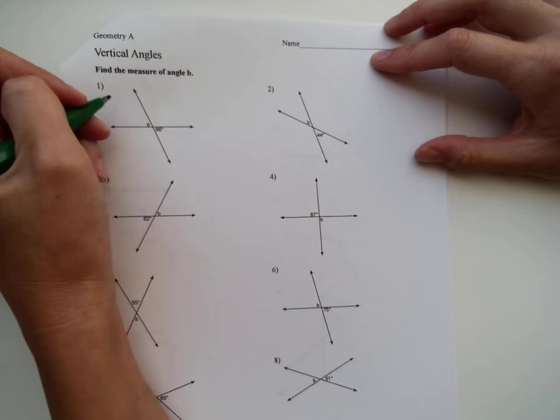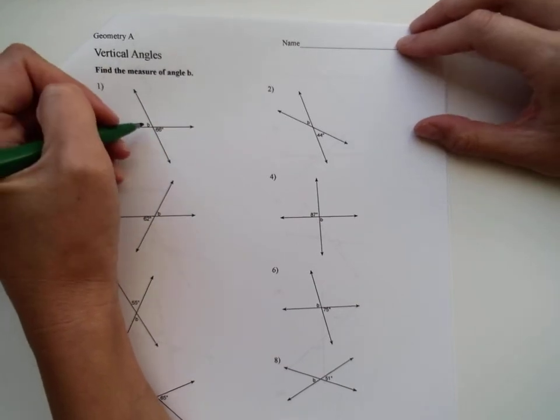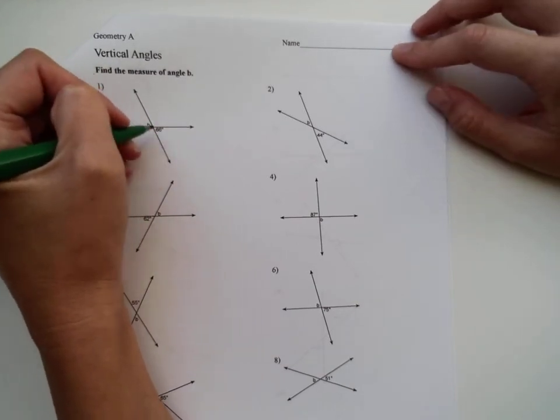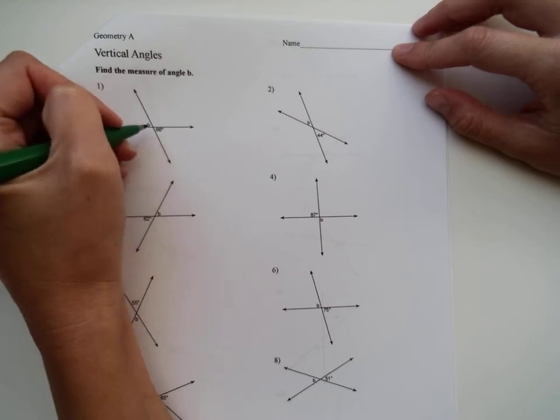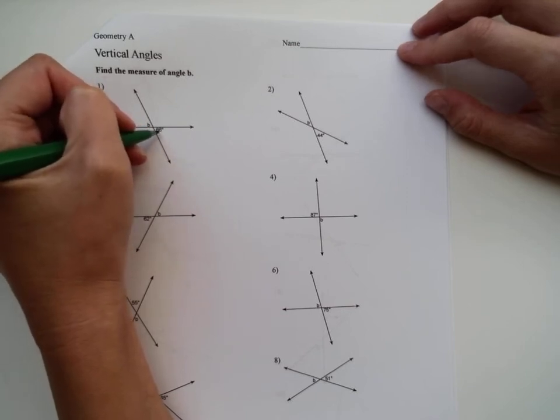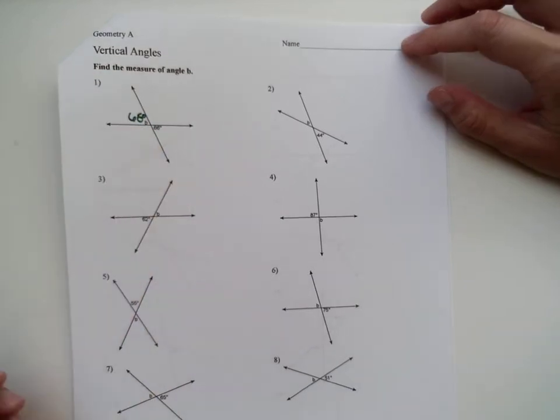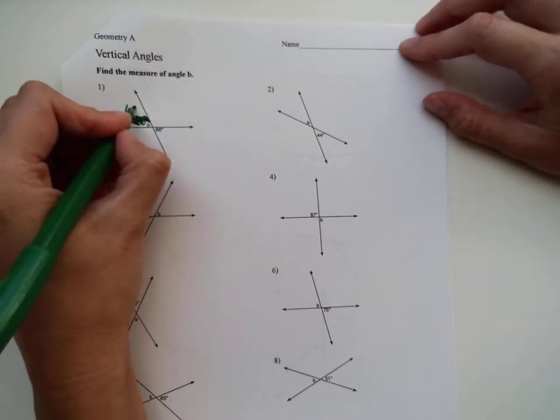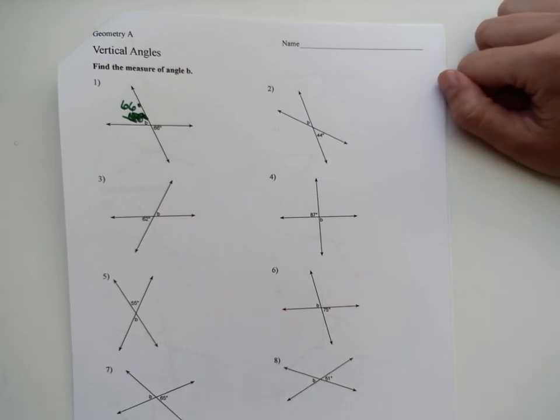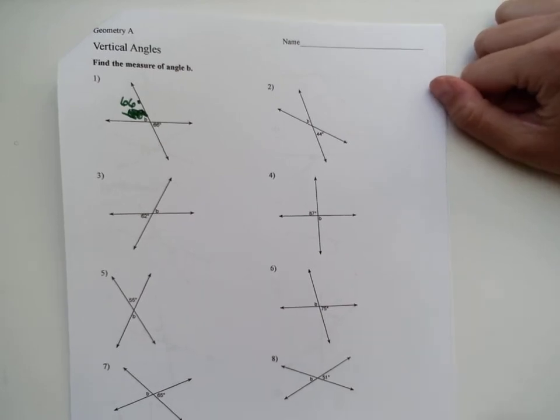For number 1, we need to find the measure of B, and these are vertical angles. So we know if this angle is 66, then this angle B is also 66. That one is also 66 degrees.